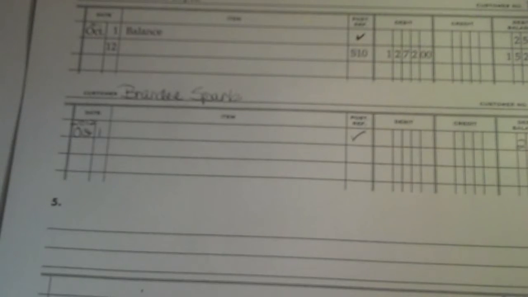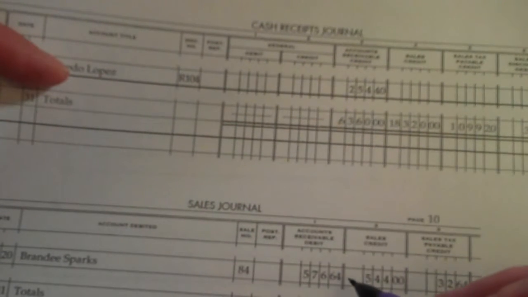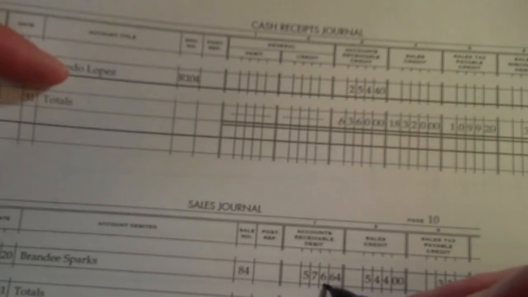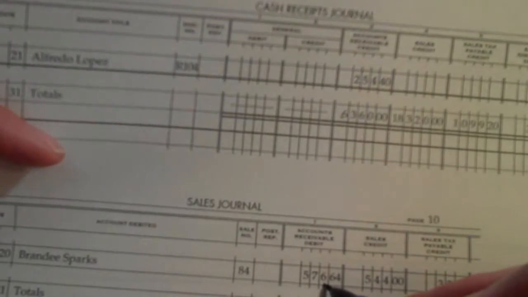All right. Second instruction, we're going to post on line 5 of the sales journal, so go back to that first page for work together. On the sales journal, line 5, it says Brandy Sparks, accounts receivable debit of $576.64. So I'm going to go to Brandy Sparks and put in the 20th.